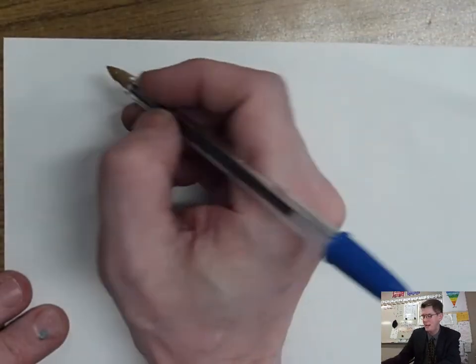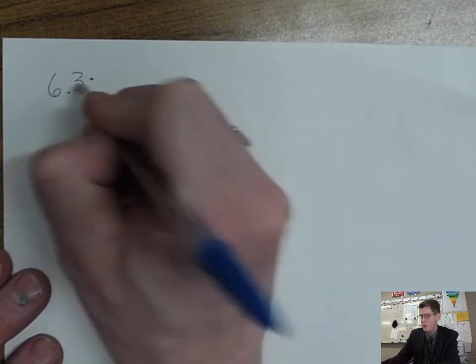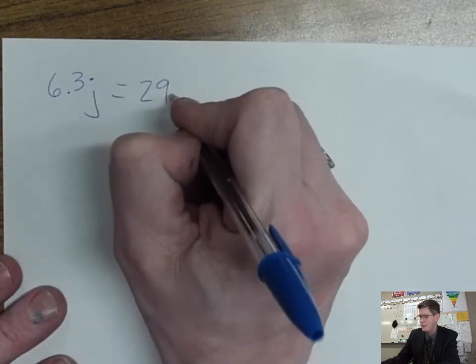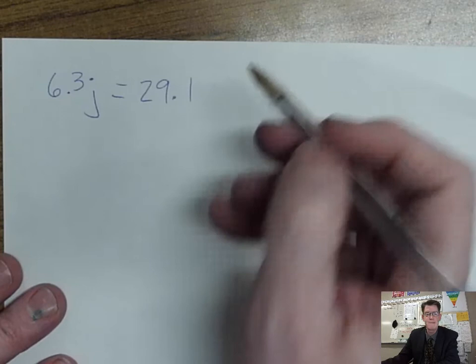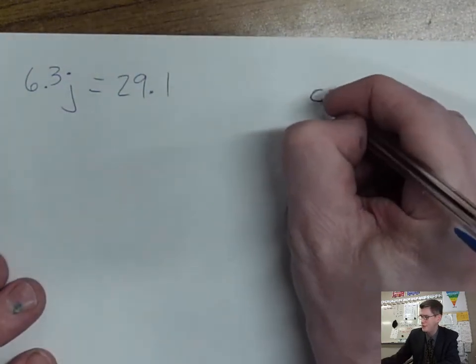Today, you're going to have items multiplied or divided onto the variable, and let's say we've got j. You're going to have a number multiplied onto it. Let's say 6.3 is multiplied onto it, and let's say it equals 29.1. Or you might have, let's say the letter c is the variable.